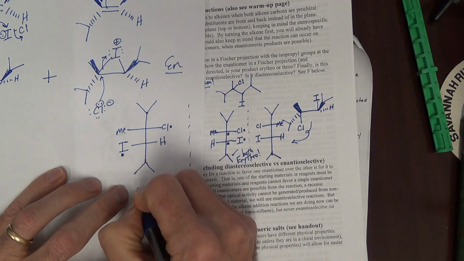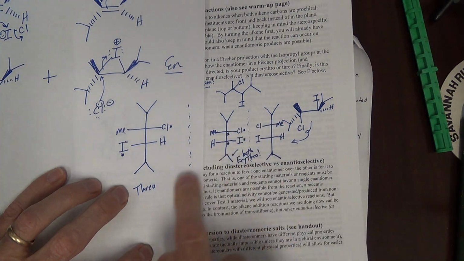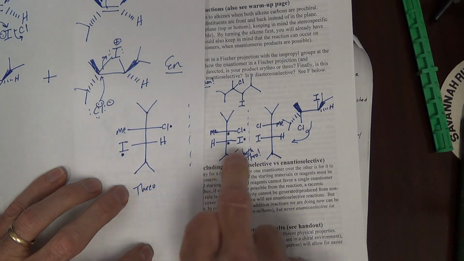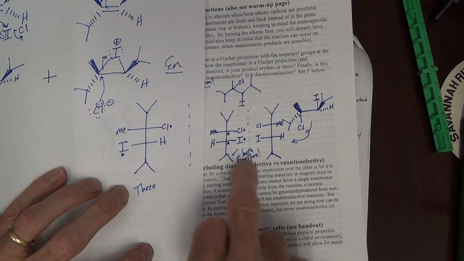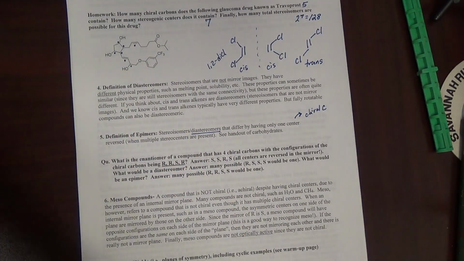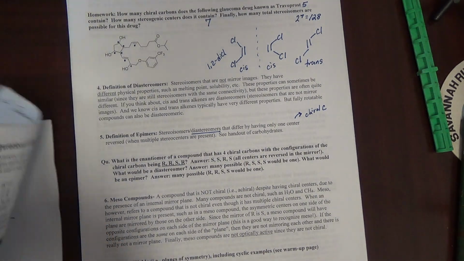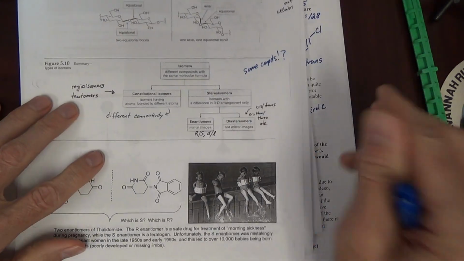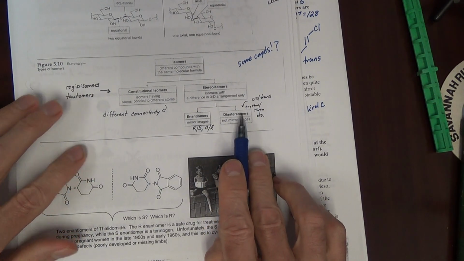Iodine and chlorine, this is threo. An erythro compound and a threo compound are not mirror images. They are stereoisomers. So what type of stereoisomers are they? They are diastereomers. Erythro and threo are diastereomers.